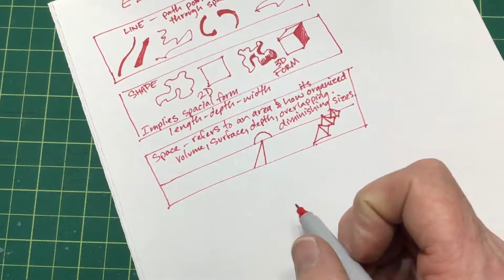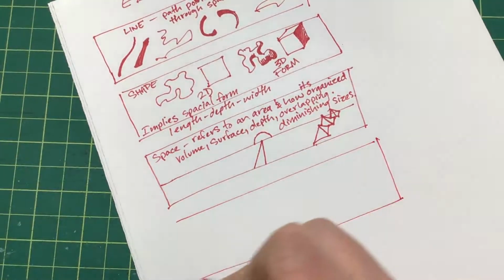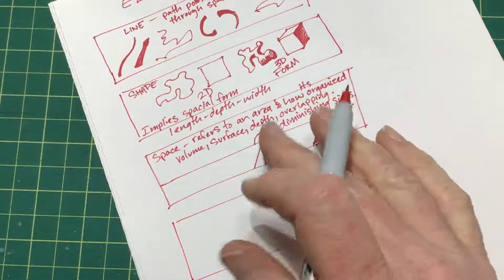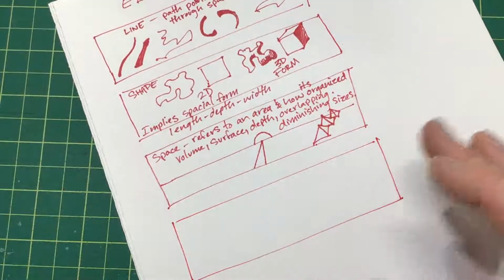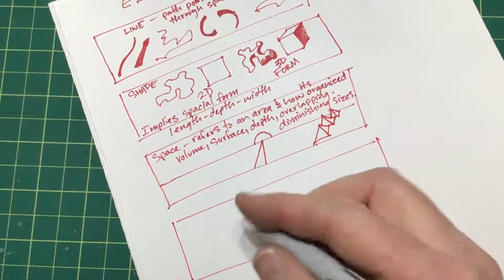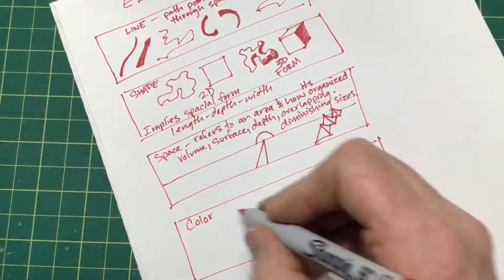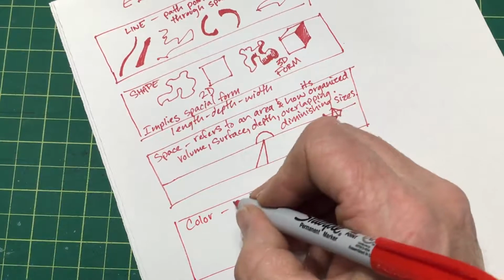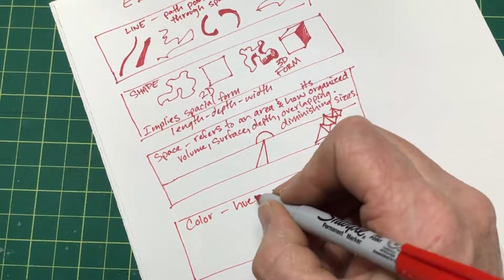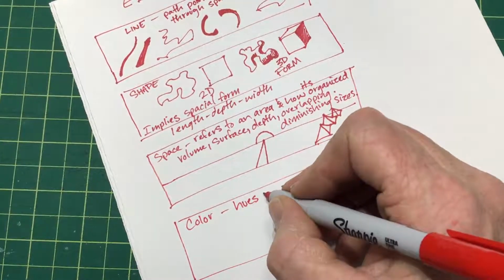Okay, now I'm going to go to 3 more ideas that might be a little different from the shape and line and form and space that we've just been dealing with. But color can also help with space. Color is the next one. And there's another word for color, and it's hues that come from 3 primary colors.